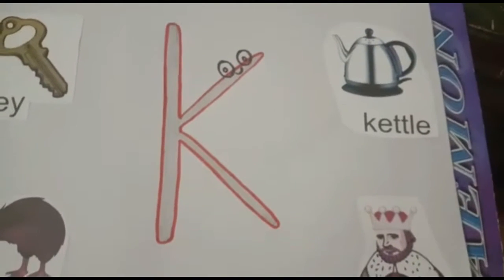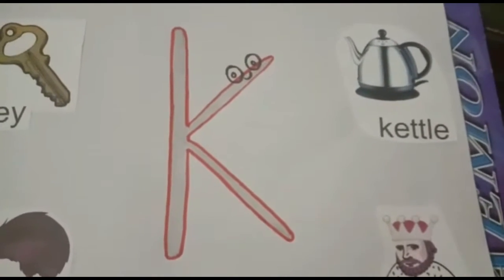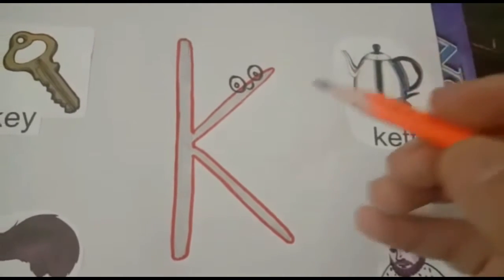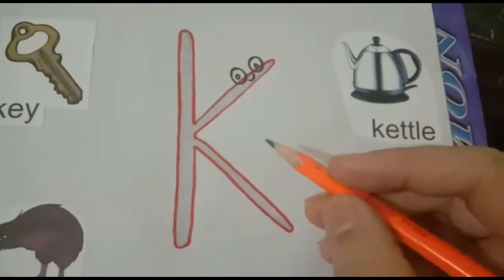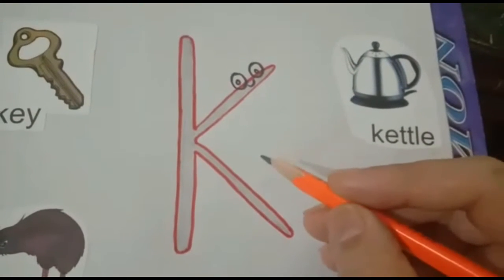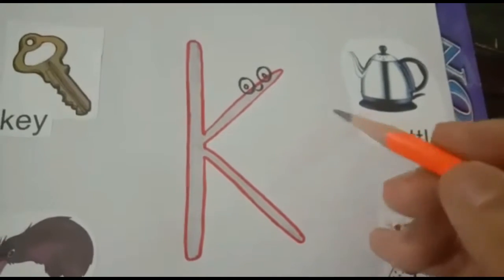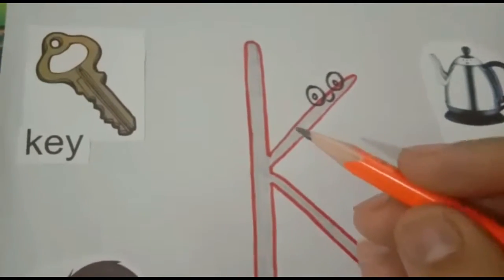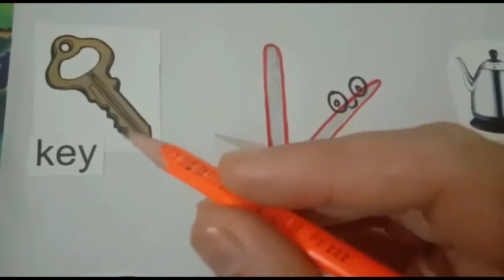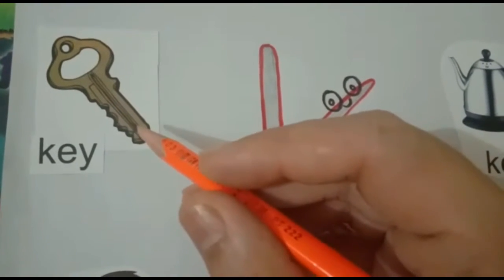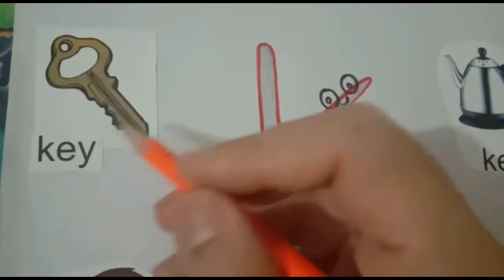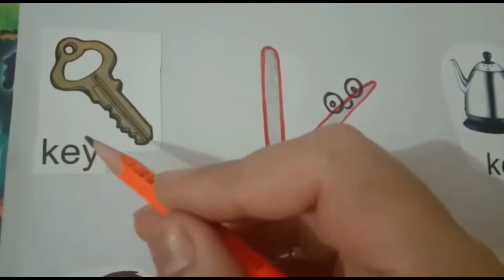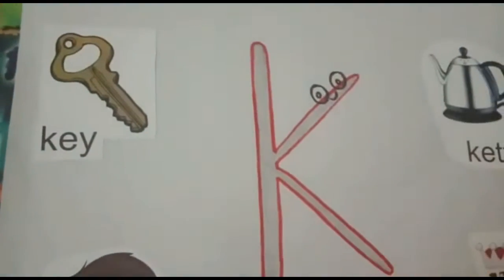Yes, letter K. It comes after letter J, and this is a small k, lower case, and the sound of this letter is K, K, K, K. What begins with this letter? Here you can see the first picture. Yes, this is a key. K, K, key. K is the first letter in key.